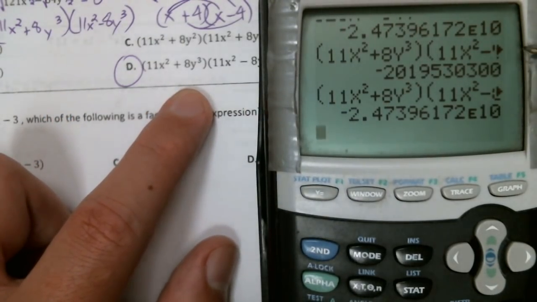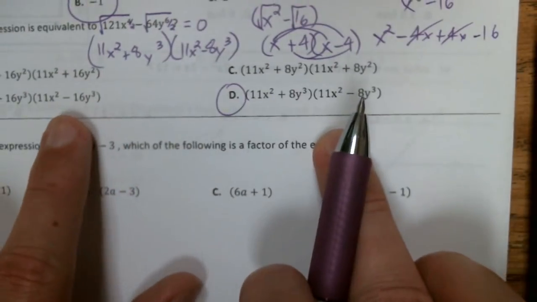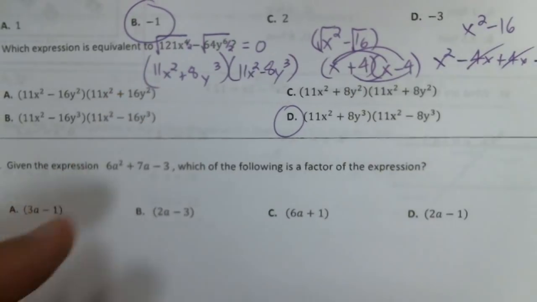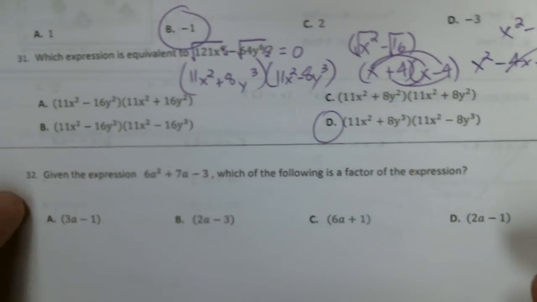Now I made a mistake. I just typed something in the calculator. But if these guys don't match, that means you did your math incorrectly. Okay, so something's wrong. You can go back and figure out where you made your mistake.